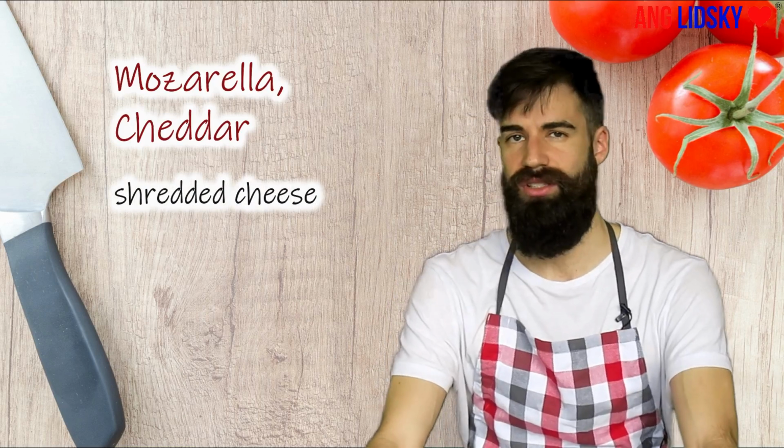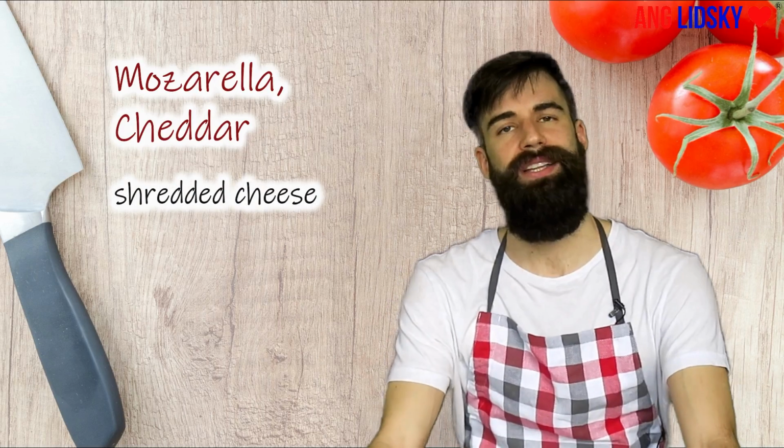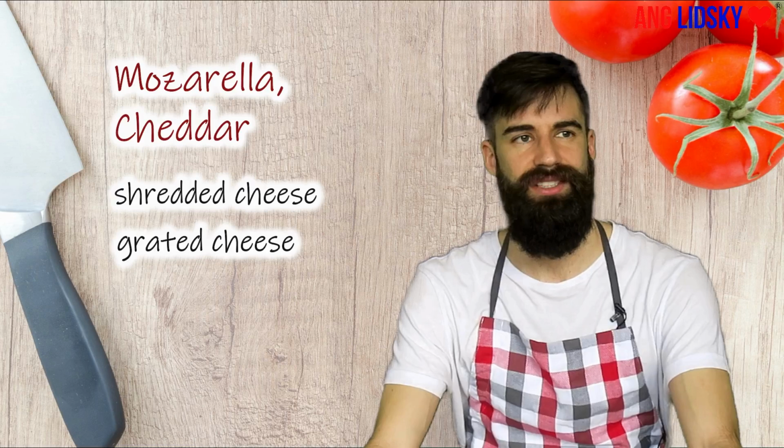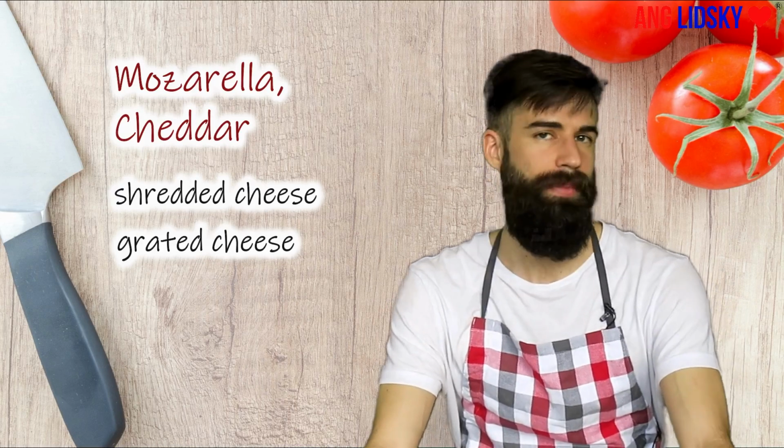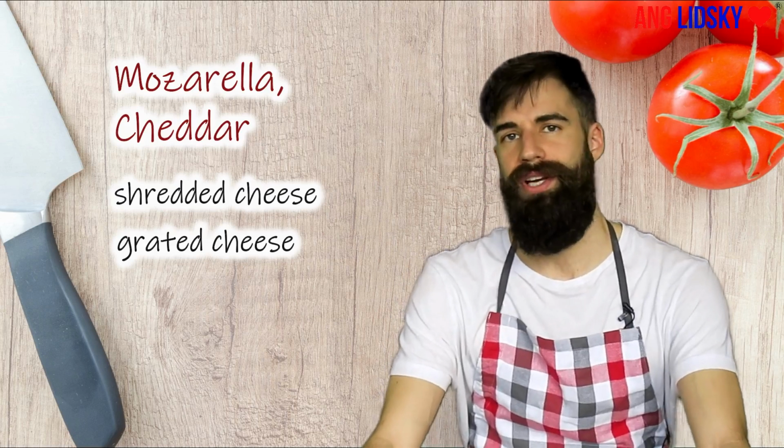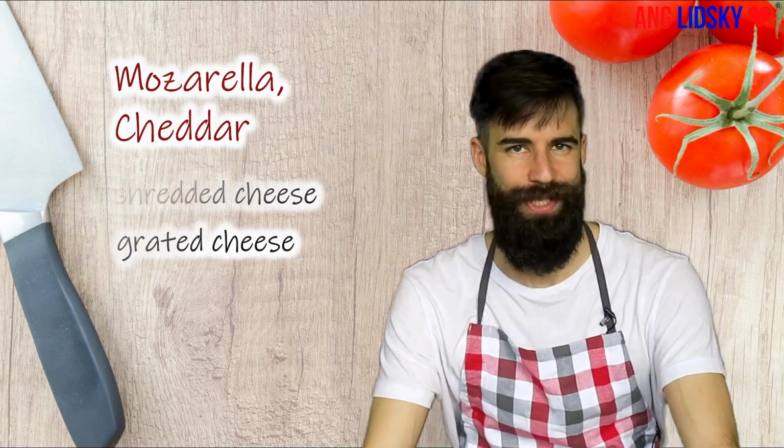If you use a grater for mozzarella or cheddar, the result is called shredded cheese, great for pizza, but they also tend to say grated if it's Parmesan. I find this a little bit confusing, so remember both words, shredded and grated, and you know what it should be. So there you have it, one step closer to mastering English recipes.